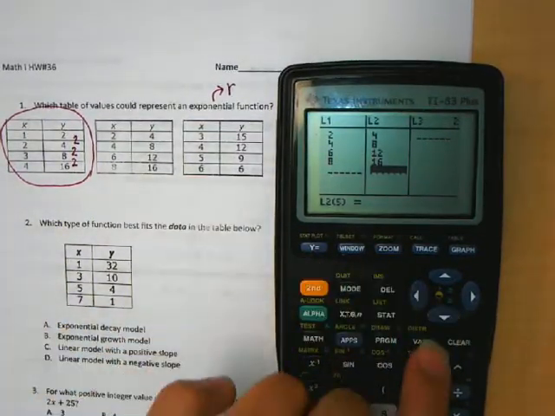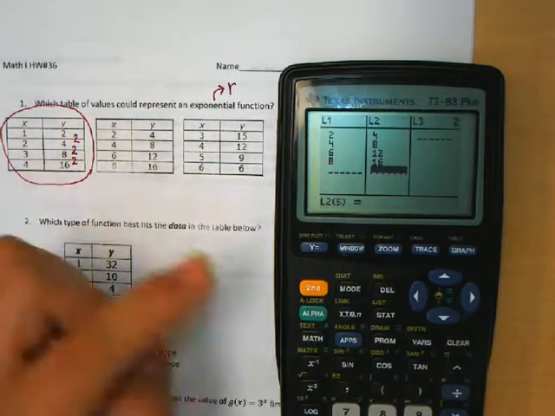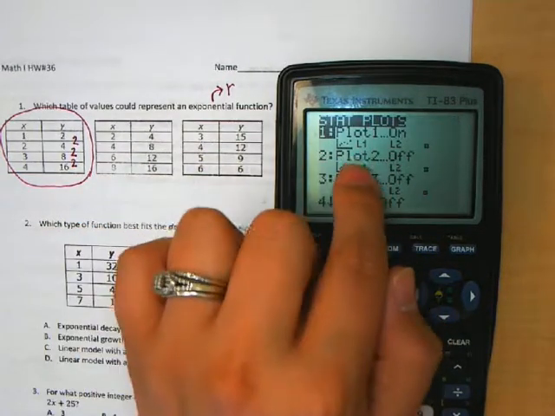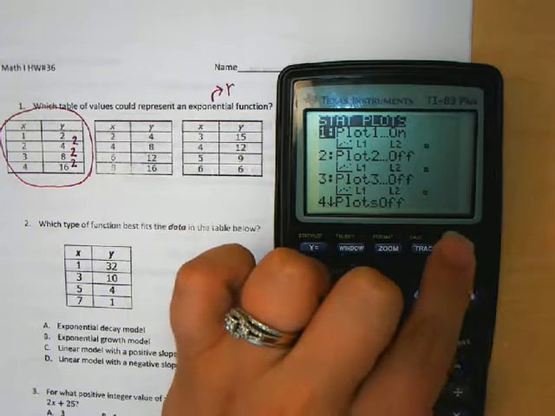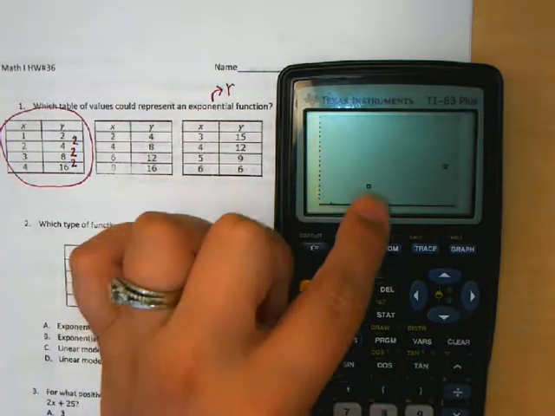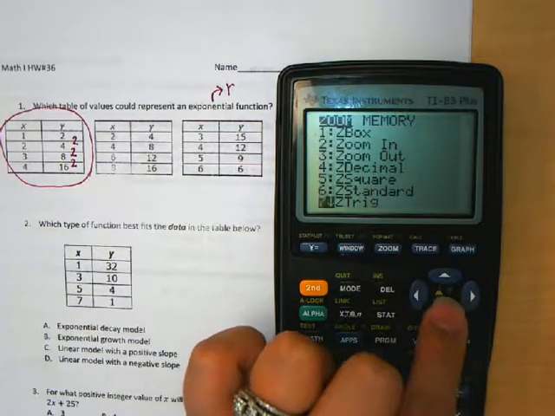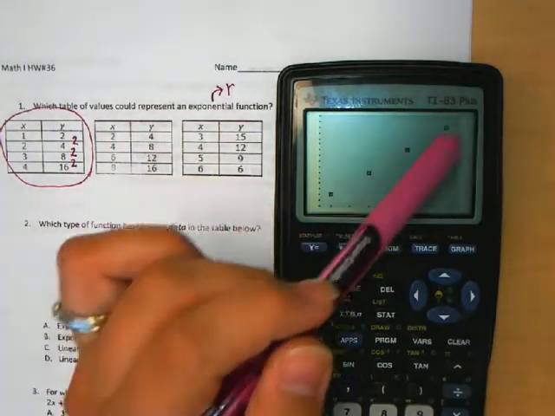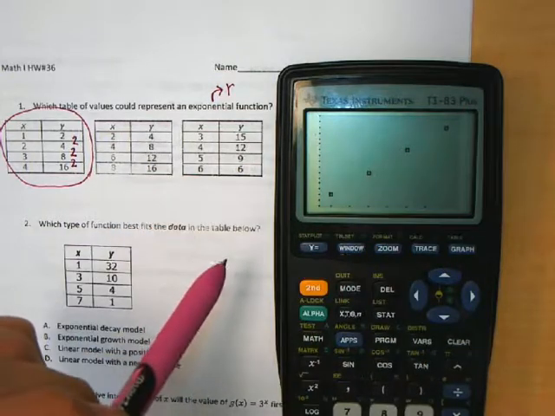Once you have those in there, since I've already cut on the stat plot, I don't have to do that again. But just as a reminder, you would hit second Y equals, but since I see that it's on, I don't have to do anything there. So we're going to go ahead and graph it. I'm not seeing all my points, so we want to go to zoom and down to zoom stat, hit enter. So now that we see this, those points are forming a line. So that's going to be a linear function. So that one's not going to work.